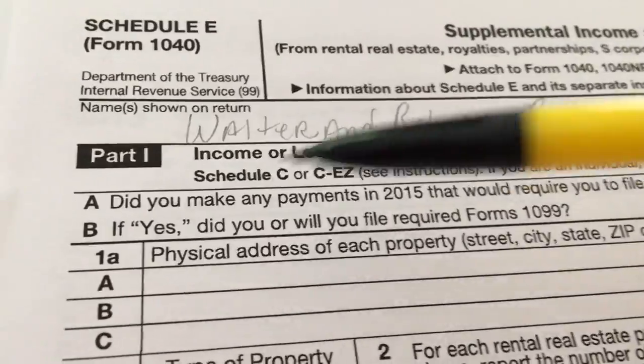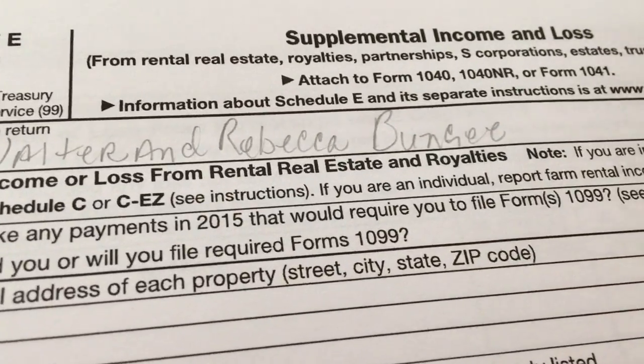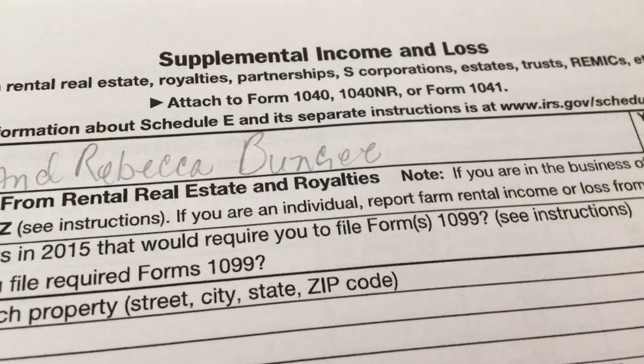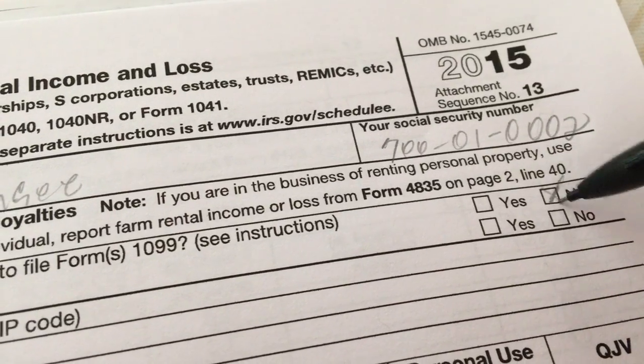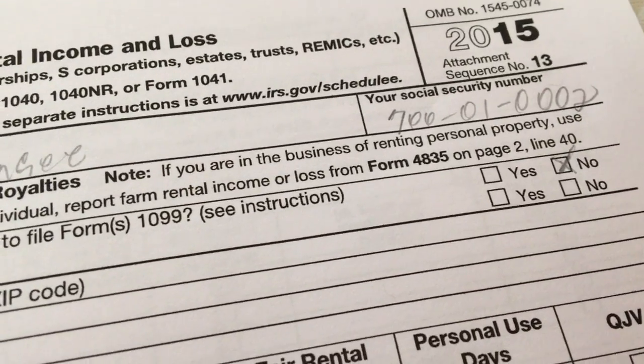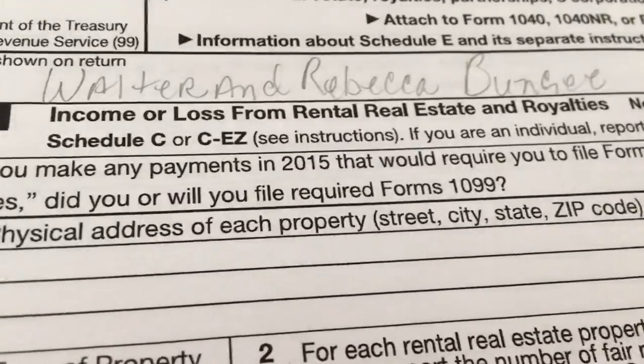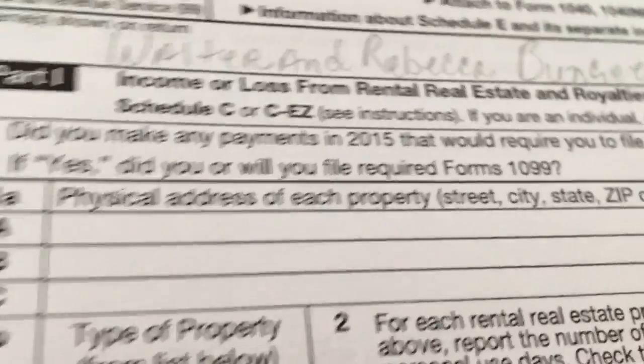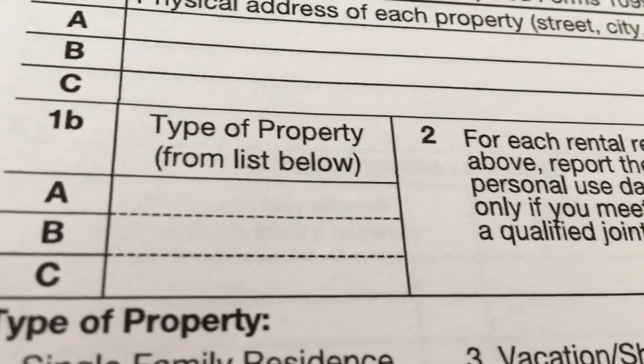Okay, reading through here, make sure you read everything. In A, it said, did you make payments in 2015 that would require you to file a 1099? I don't know how you would know this, but the answer should be no in this case. And then the second one says, if yes, did or will you, so you don't have to check the second one since we said no.